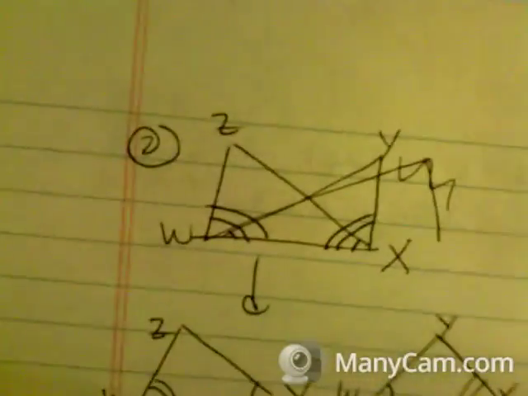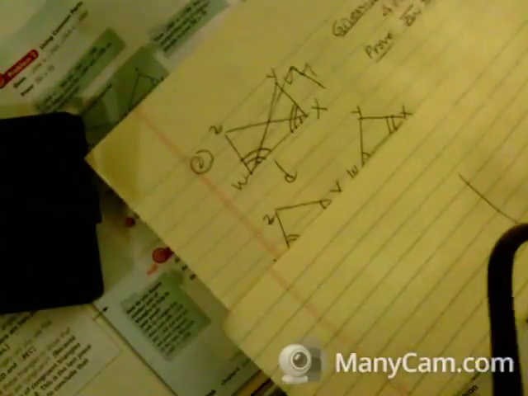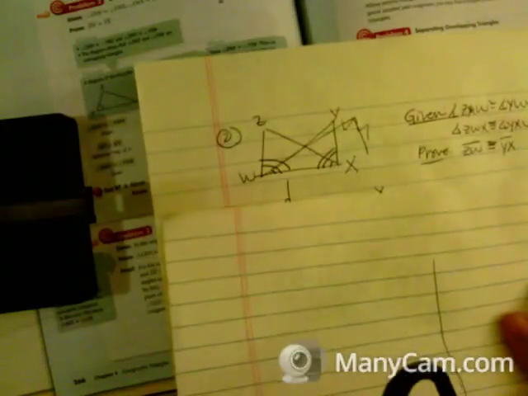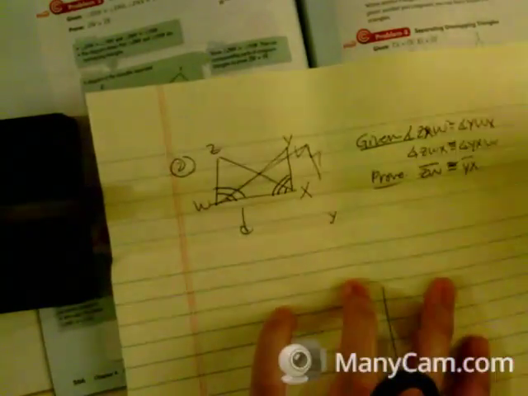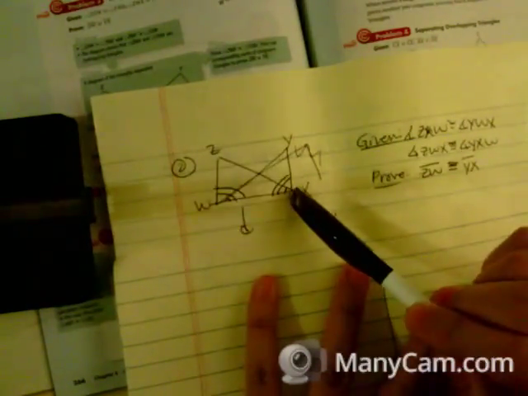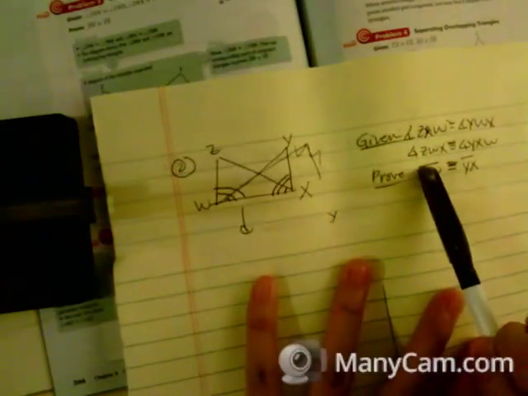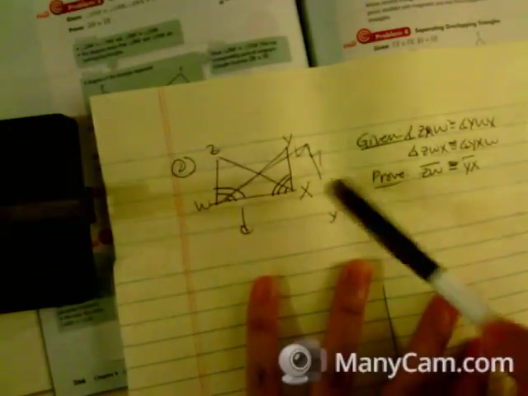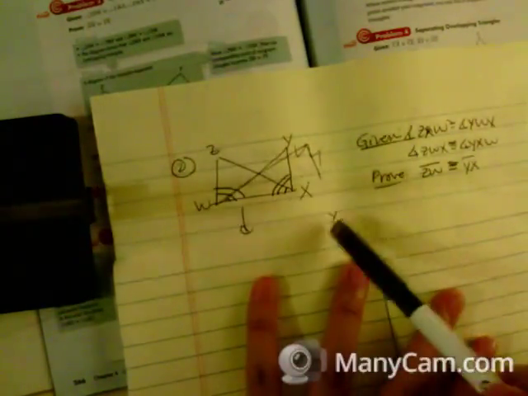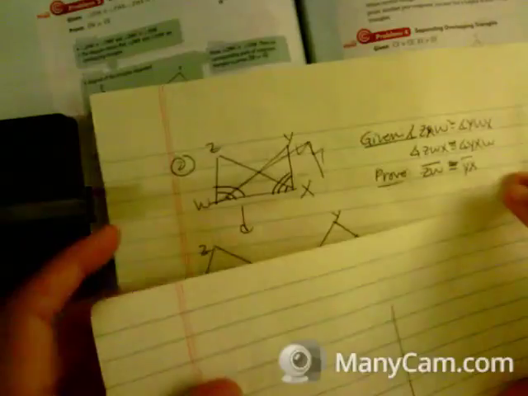Alright, moving on. We are given that angle VXW is congruent to YXW. We are also given that ZWX is congruent to YWX. So we want to prove that ZW is congruent to YX. So let's first draw a clear picture.